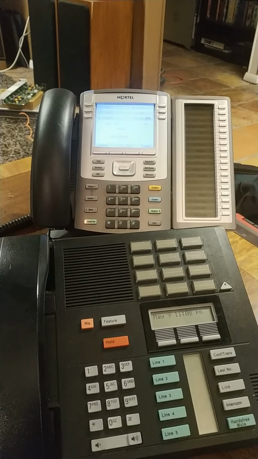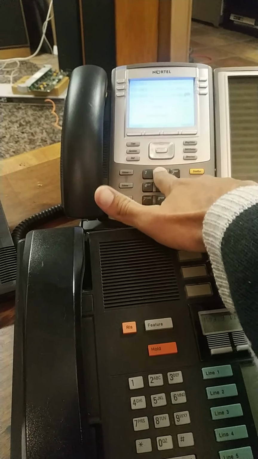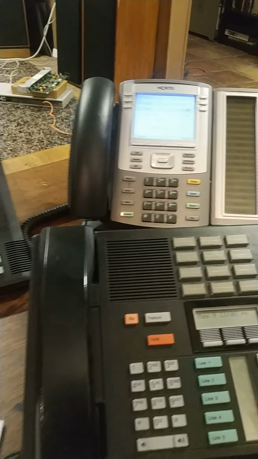Using the dial pad, please enter the extension you wish to call. To use the directory, one moment please.